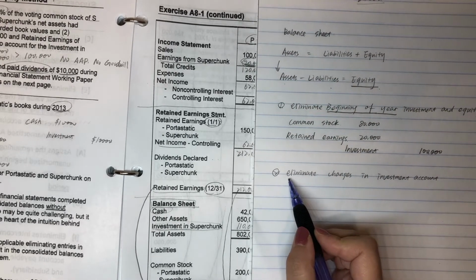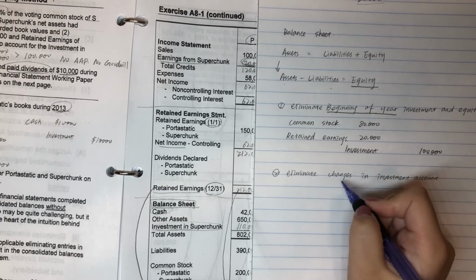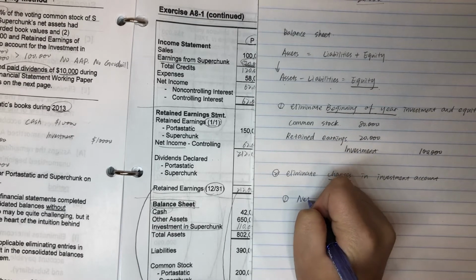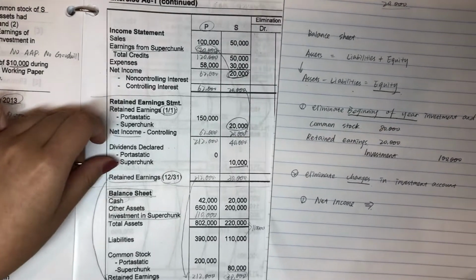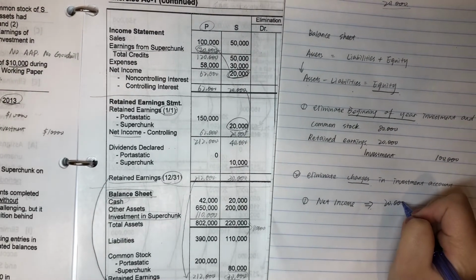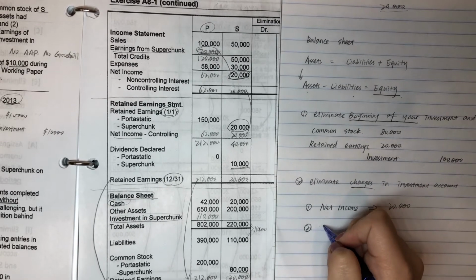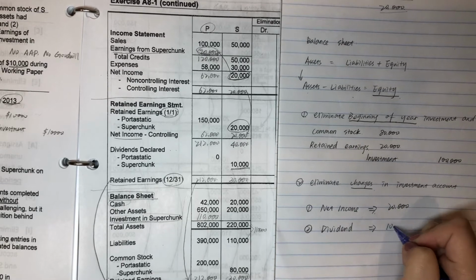And the second step is we need to eliminate changes in the investment account throughout this whole year. So what kind of changes do we have? The first one is the net income, which is $20,000. Second part is dividend, which is $10,000.